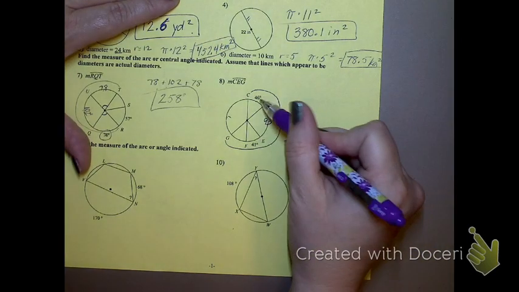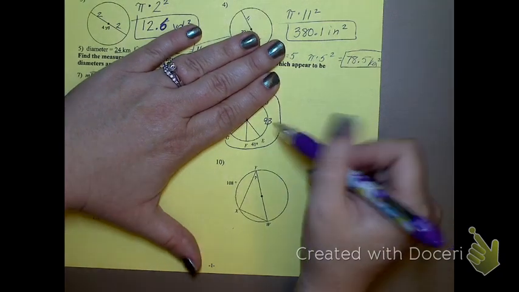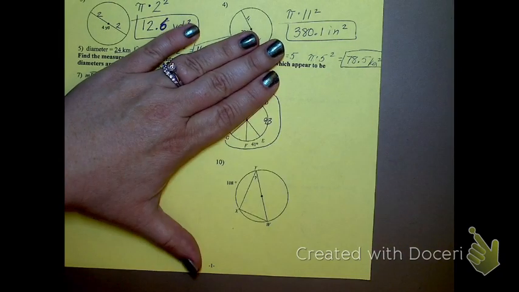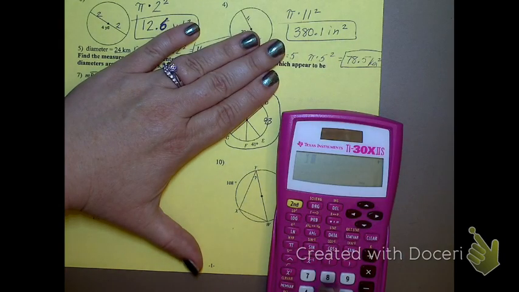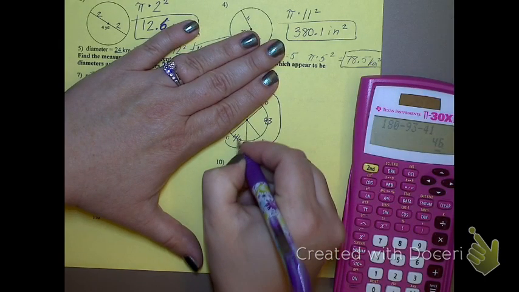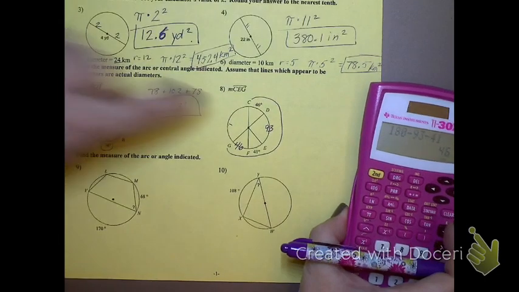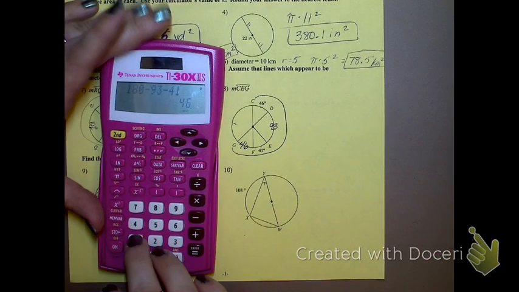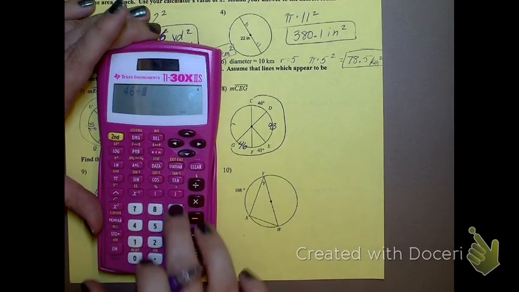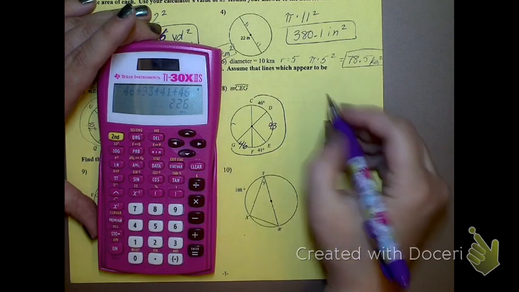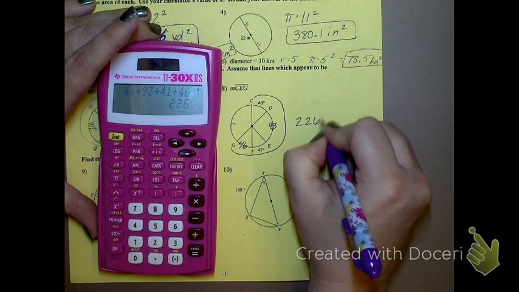So let's see. This one I'm going to do the same way. All three of these arcs, 1, 2, 3, equal 180. So to find that missing one, I'm going to do 180 minus 93 minus 41, and that leaves me with 46 right here. So now I can find the measure of arc CEG by adding up all of those measurements. 46 plus 93 plus 41 plus 46 gives me 226 degrees.